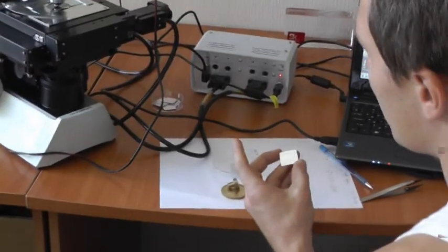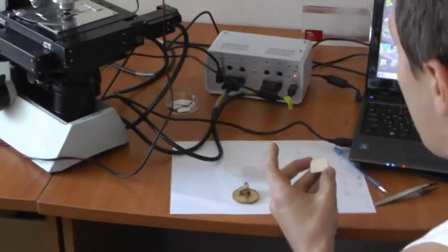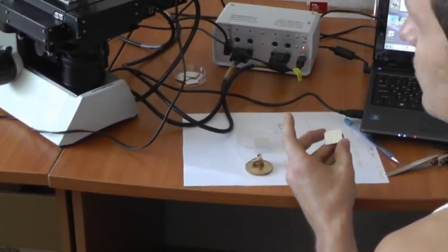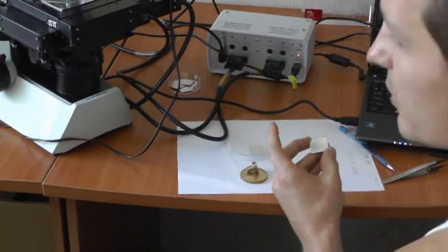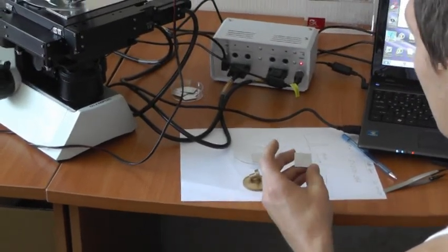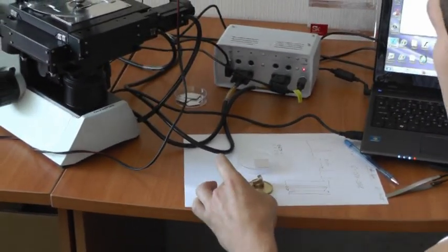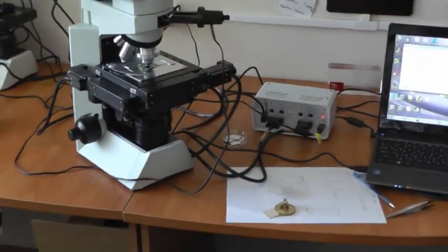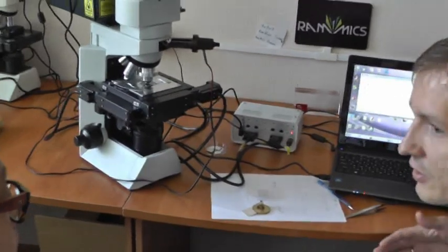To identify components of powders, like in medicines, pills, this specific procedure requires sample preparation.